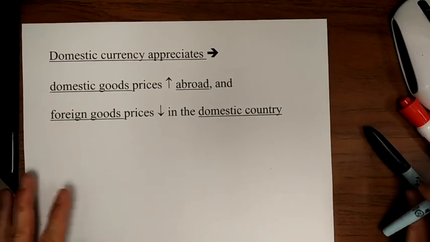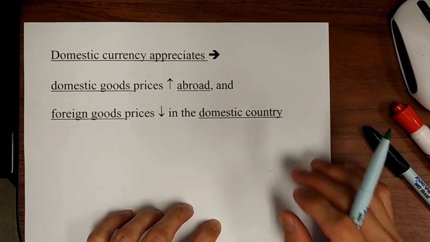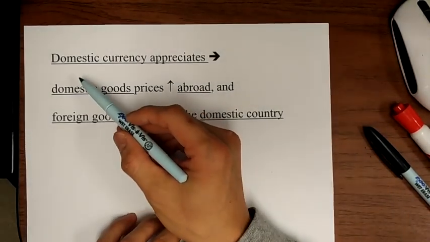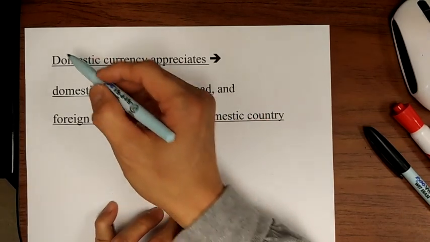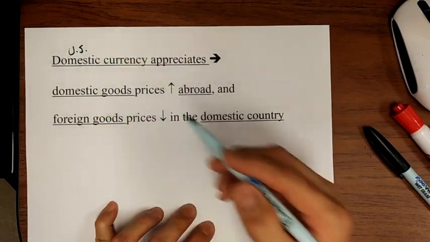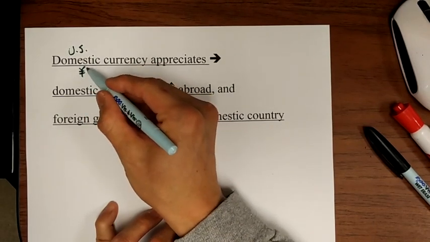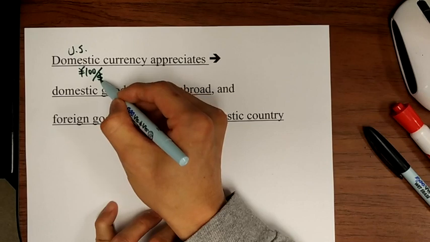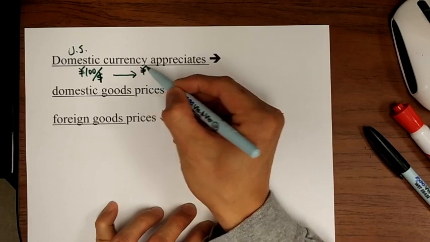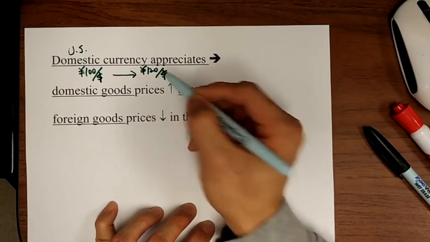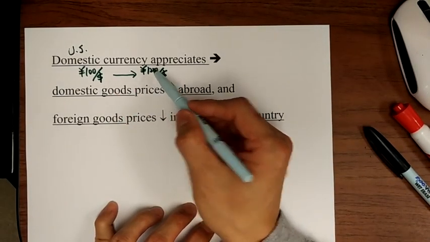What is the effect of change in exchange rate on the economy? Let me give you an example. Say for example, domestic currency appreciates. That's exactly the example that we just went through. Say domestic country is US. So US dollar appreciates. That is, US dollar goes from 100 yens per dollar to 120 yens per dollar. So dollar appreciates because you can use $1 to buy more yens now.